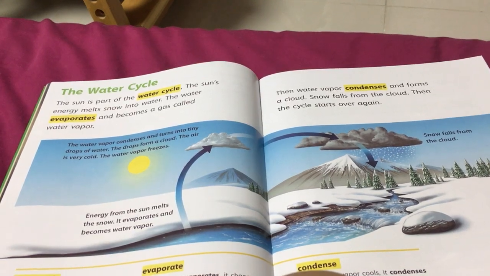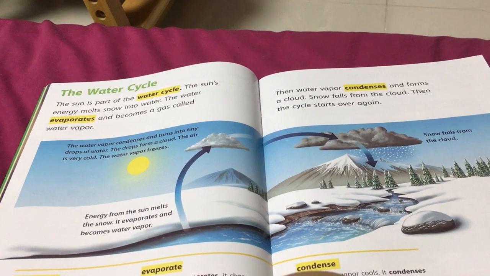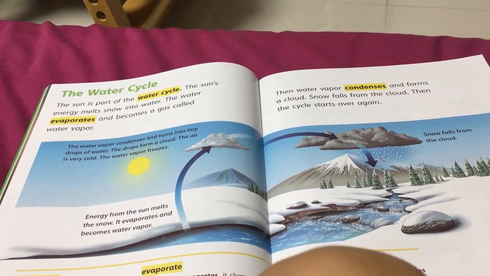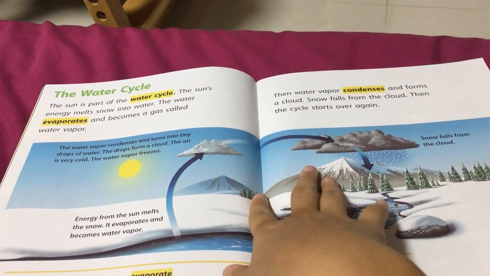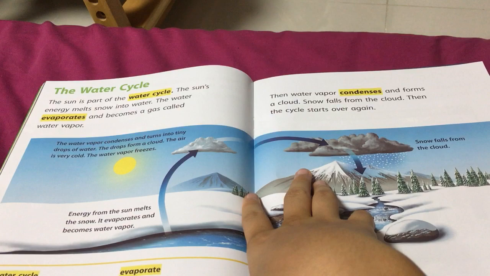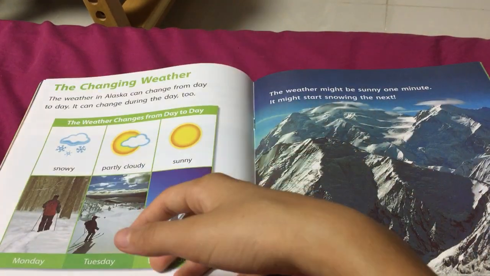The water evaporates and becomes a gas called water vapor. The water vapor condenses and forms a cloud. Snow falls from the cloud. The cycle starts over again.